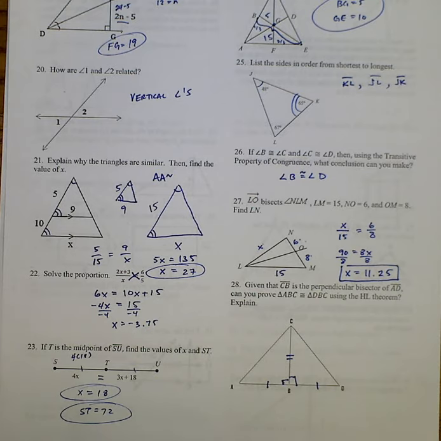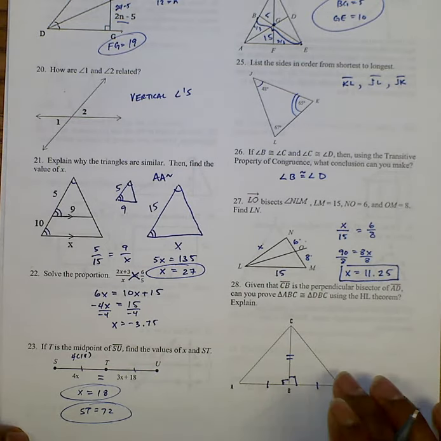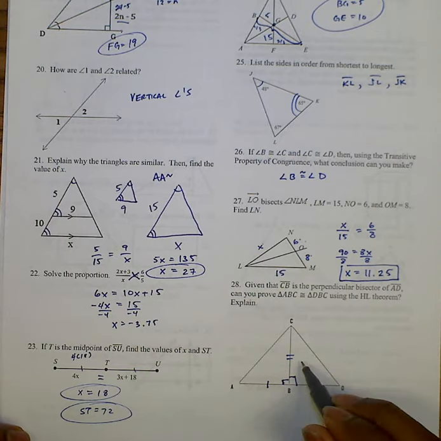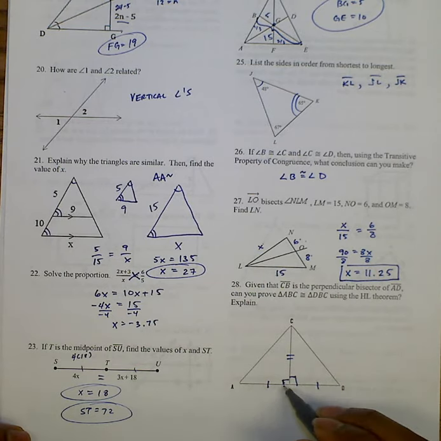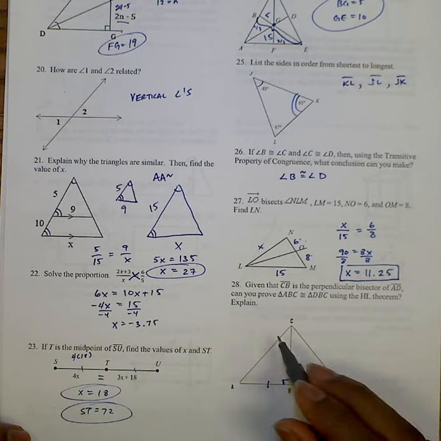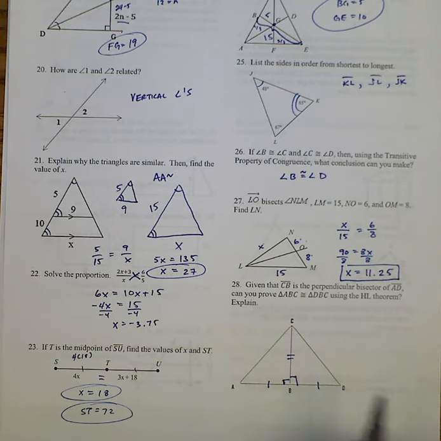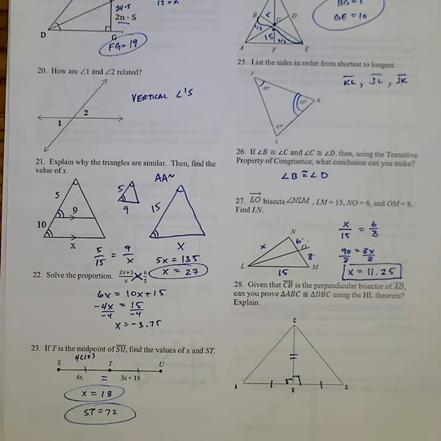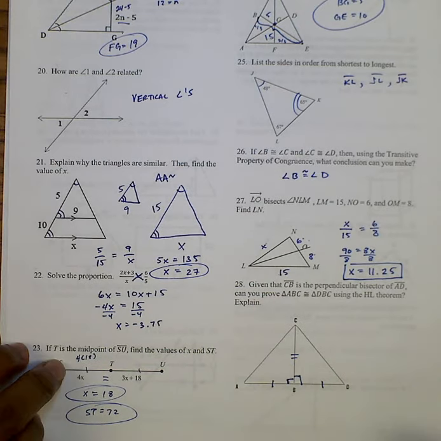Right now we could prove it by side angle side. So we could prove that these two triangles are congruent by side angle side. You could reason through and say that because these two sides are the same and this is a right triangle, these two sides would be the same as well, and so we could use the HL theorem, but using side angle side would be faster. So that's more of an auditory explanation of that problem than writing it down. Alright, that's that page.